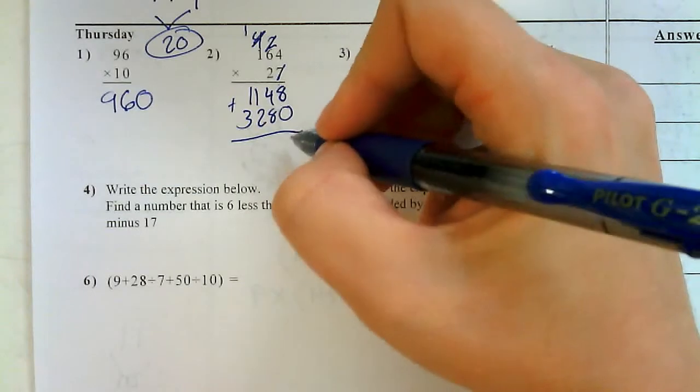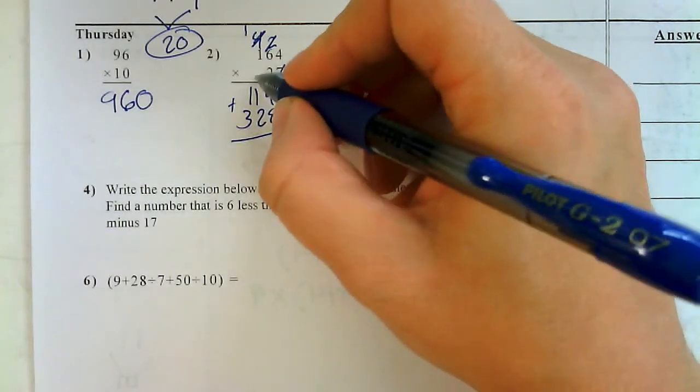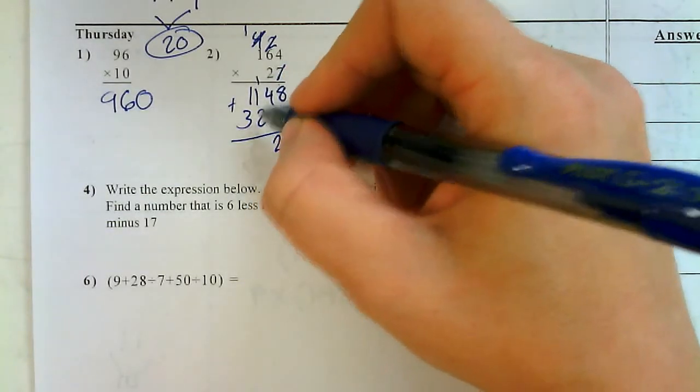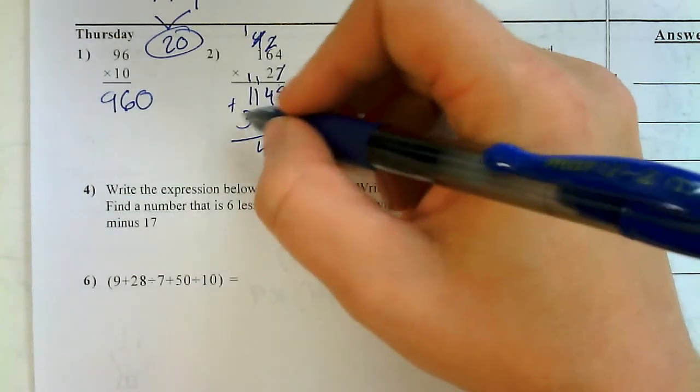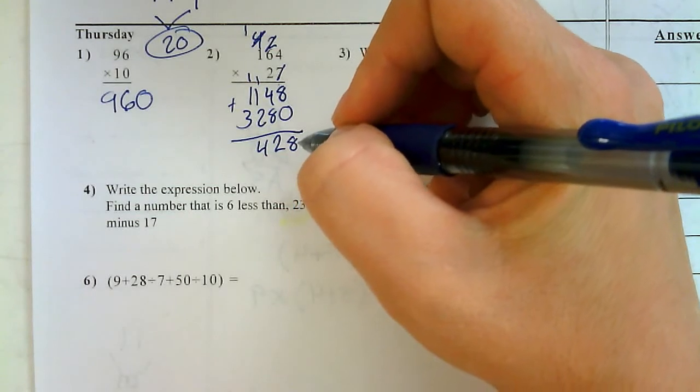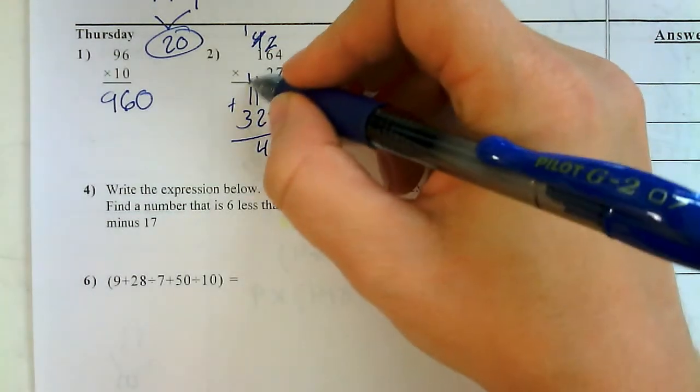So let's do it. 8 plus 0 is 8. 4 plus 8 is 12. Carry your 1. Put your 2 below. 2 plus 1 is 3. Plus 1 more is 4. Carry your 1. Put your answer below. 1 plus 1 is 2. Plus 3. 2 plus, oh, what did I do carrying?